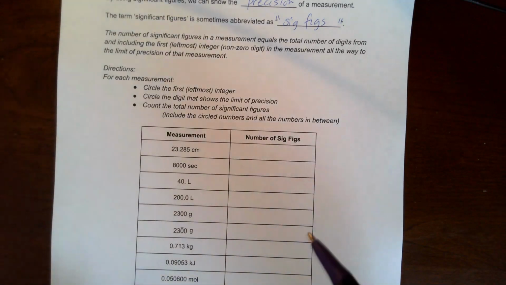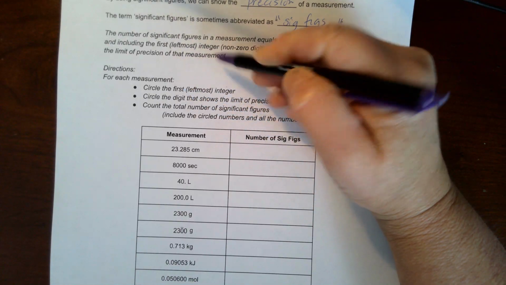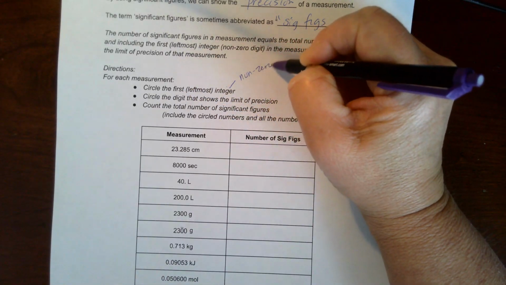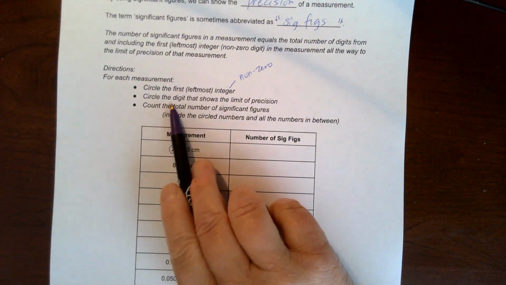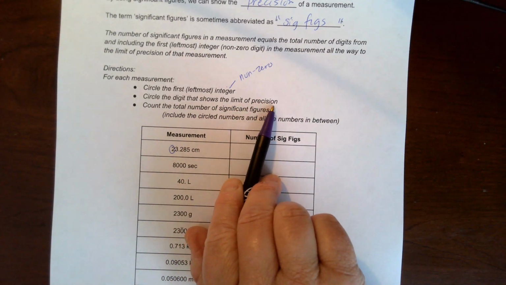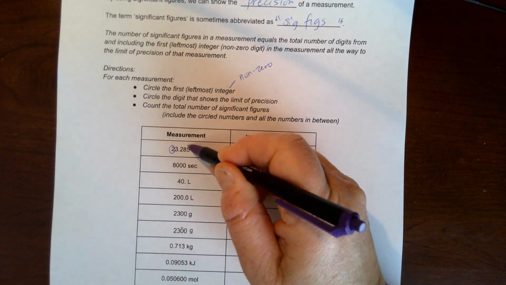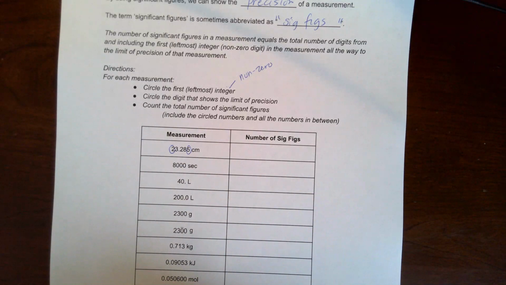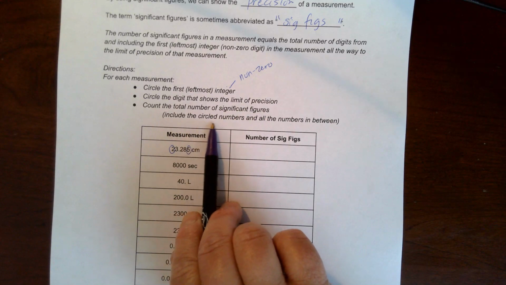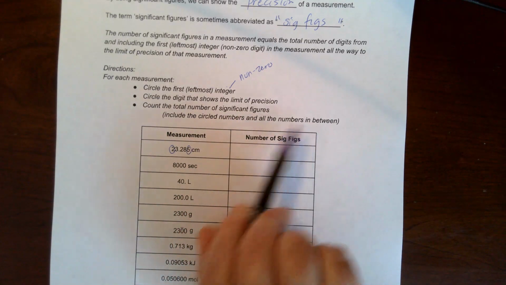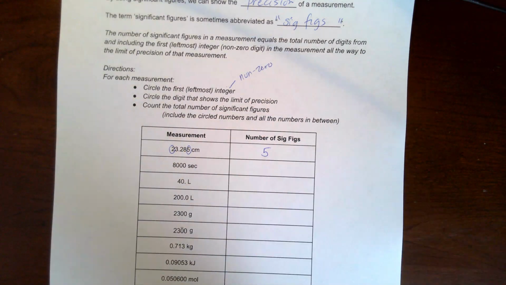So let's start with this first example. We're going to start by circling the first leftmost integer, integer being a non-zero number. So that's our first leftmost integer. Now, circle the digit that shows the limit of precision. This is where we look. Is there a decimal point visible? Yes, there is. So the rightmost integer is the limit of your precision. Now, count the total number of significant figures, which includes the circled numbers and all the numbers in between. So this measurement has 1, 2, 3, 4, 5 significant figures.